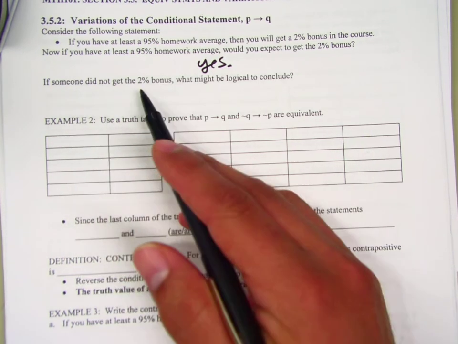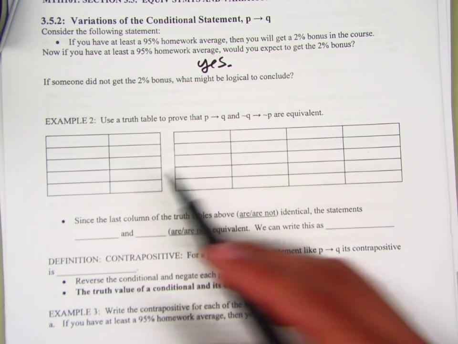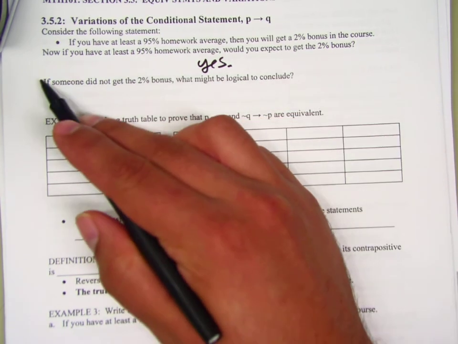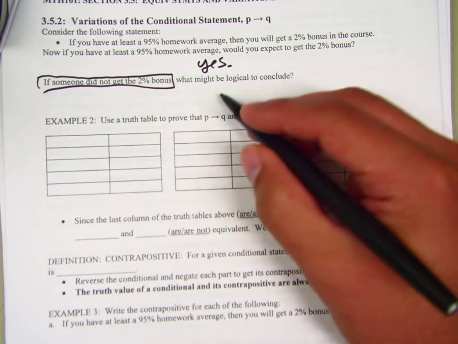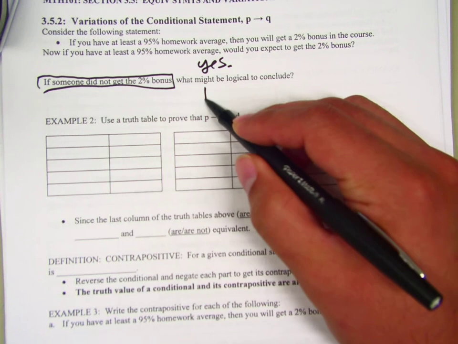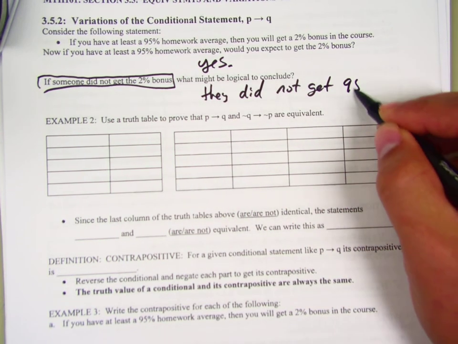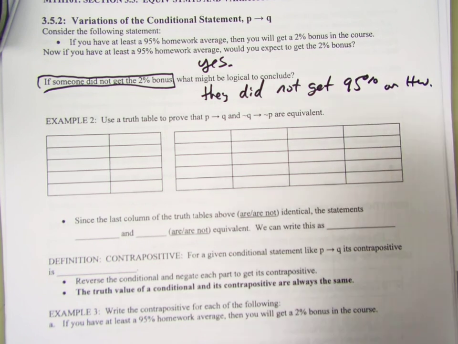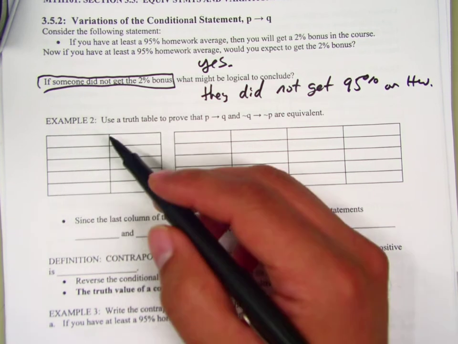Now, if someone does not get the 2% bonus, what would you expect? If I did not give somebody the 2% bonus, what does that mean? Exactly. So they did not get the 95% on homework. Okay? So what we're going to do right now is show that these two sentences are the same, logically.